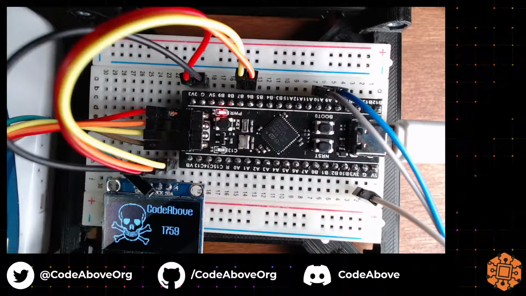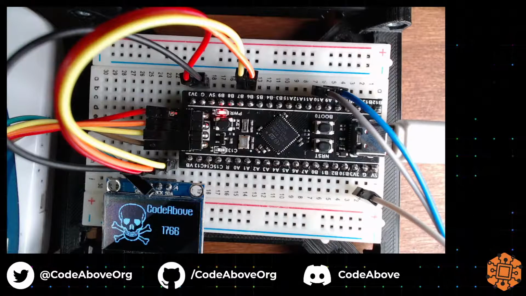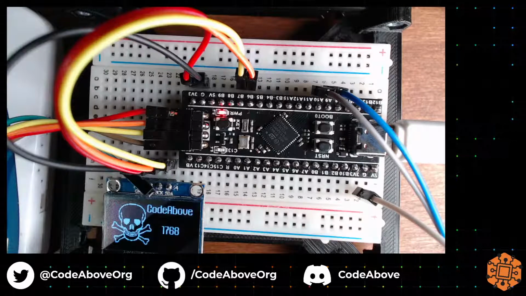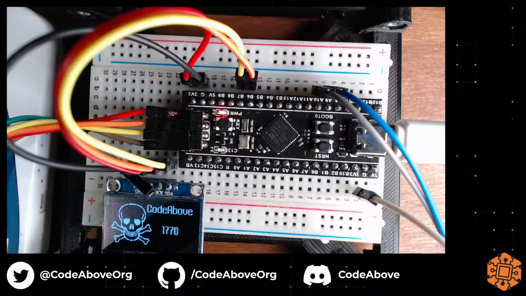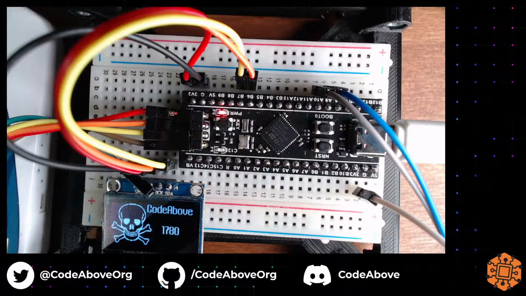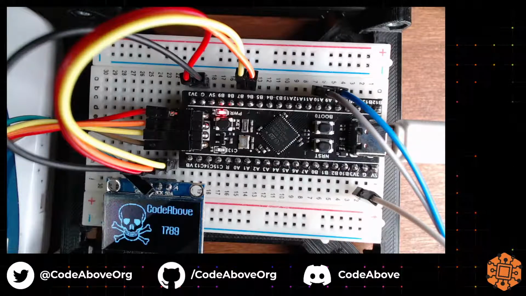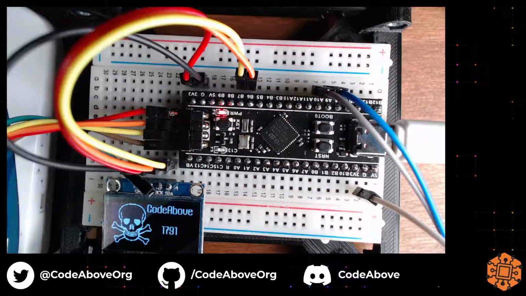1602A. Okay. Let's see. I don't really remember where I ordered it, but I hope... I cannot find any.